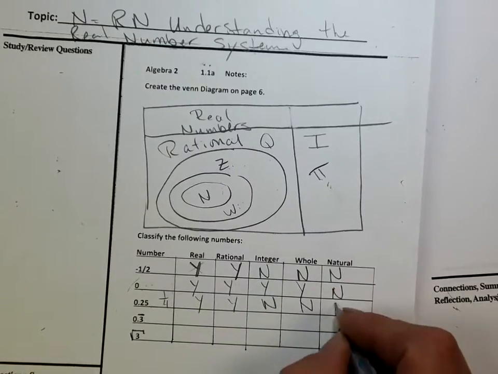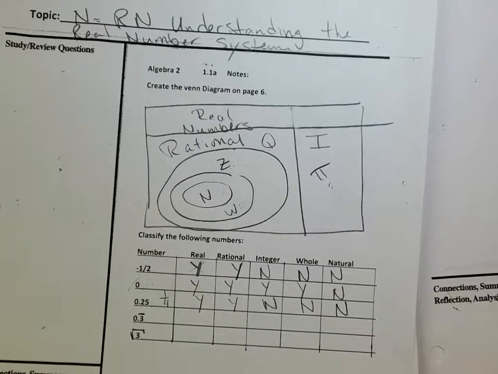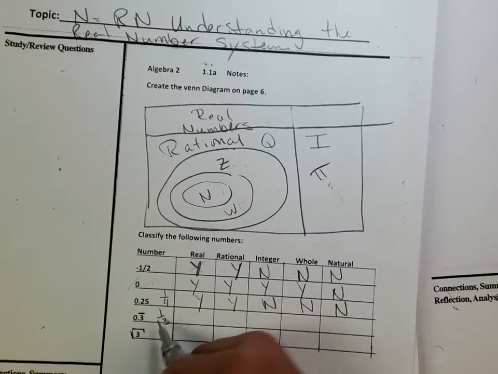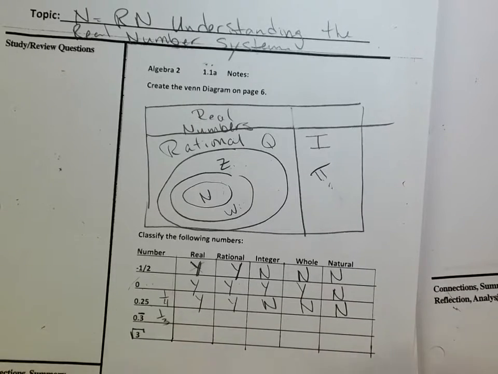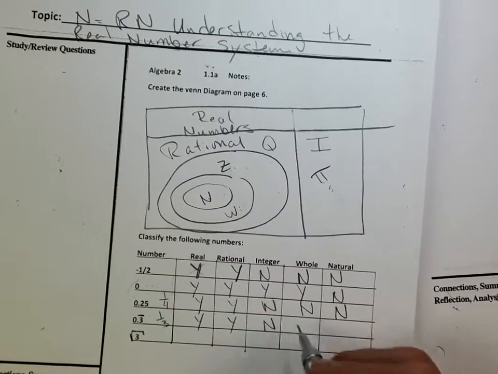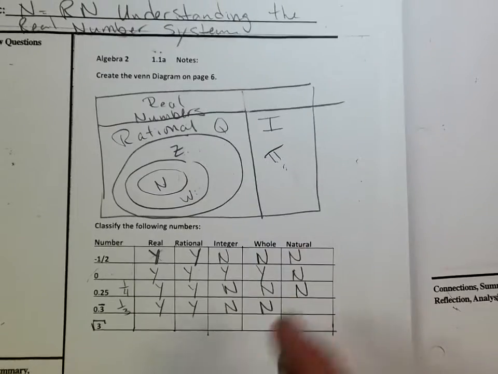All right, how are we doing? Thumbs up, pretty good? Easy? Okay, 0.333333, what is that? That is 1/3. Well, that's easy. It's got to be the same thing as 1/4, right? So yeah, it's got to be a real number. Yeah, it's got to be a rational number. No, it's not an integer. No, it's not a whole number. And no, it's not a natural number.